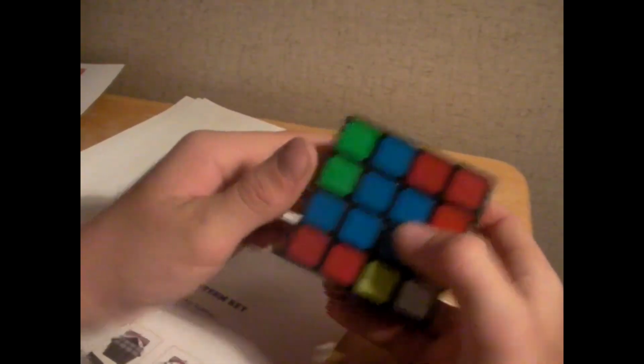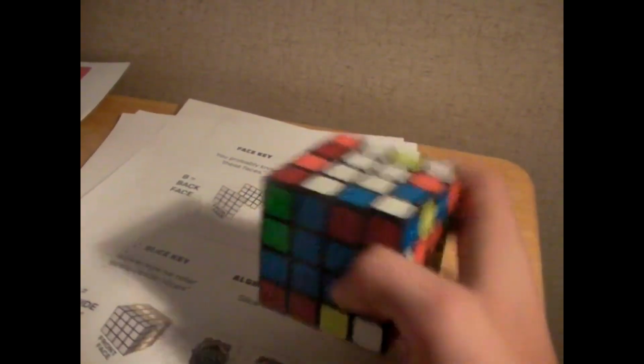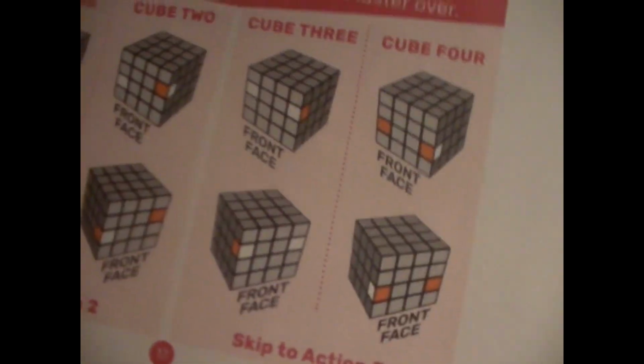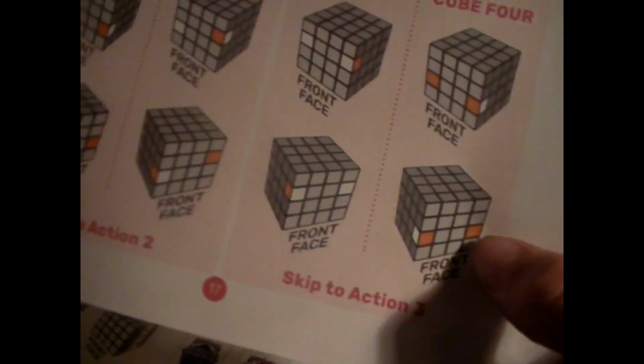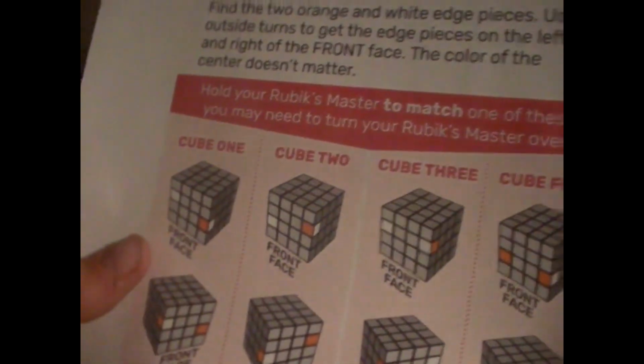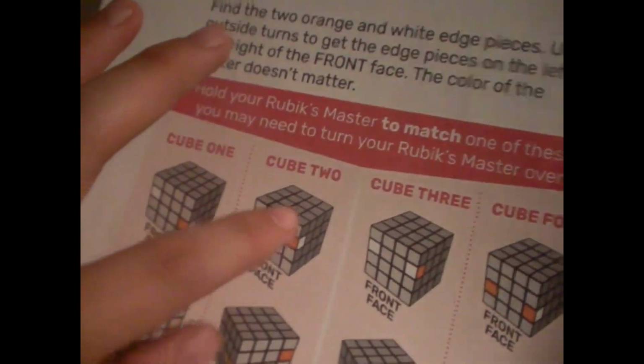Now, we're going to pair the edges. And I have an example for this. So as you can see, this could be any color. Now, what you really want to get to is this one right here. You want to get that example. It doesn't have to be like that though. So as you can see, if you have this one or this one, we can obviously fix that.